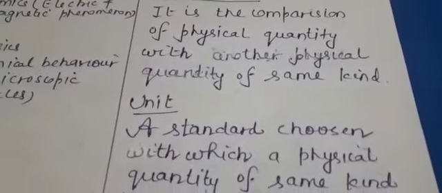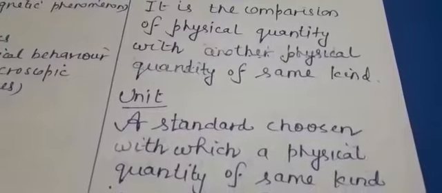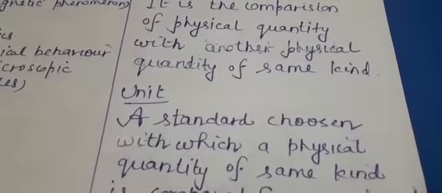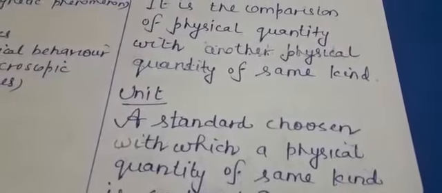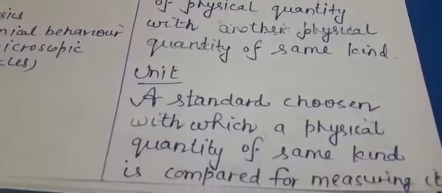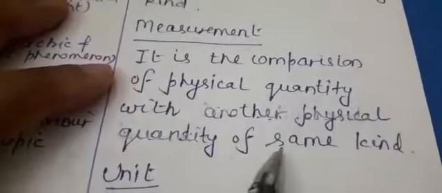See, if length is to be measured, then you have to compare it with meter, centimeter, kilometer. You cannot compare length with kilogram, second. So it means a suitable quantity has to be compared for it. So simply, it is a comparison of a physical quantity with another quantity of the same kind.